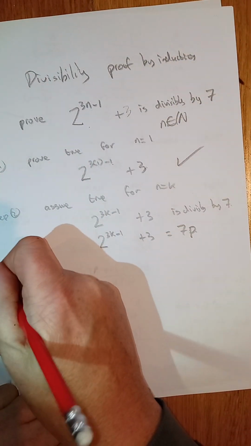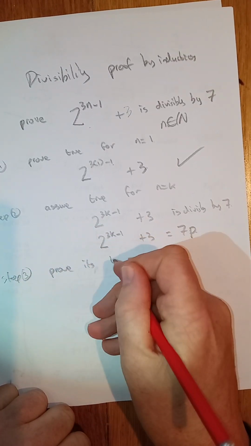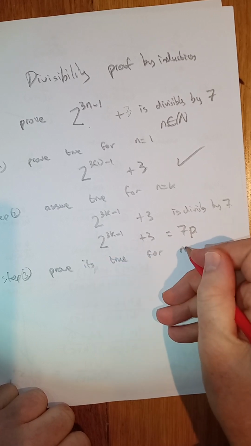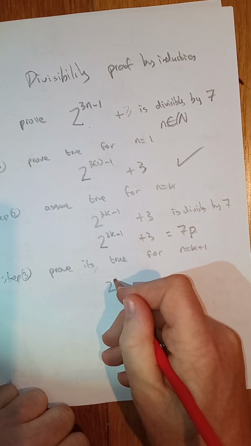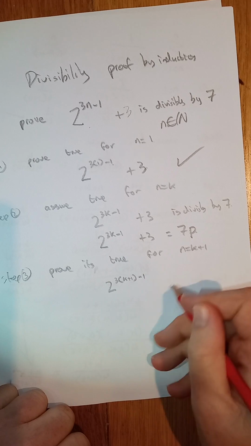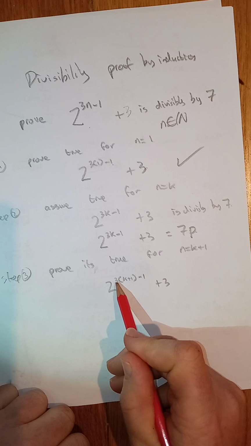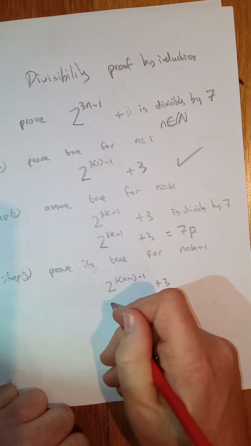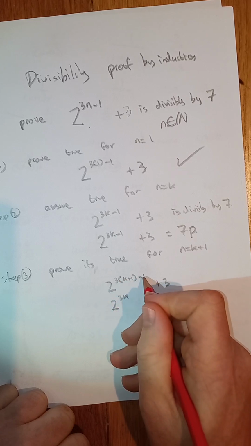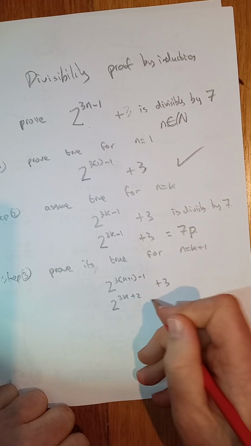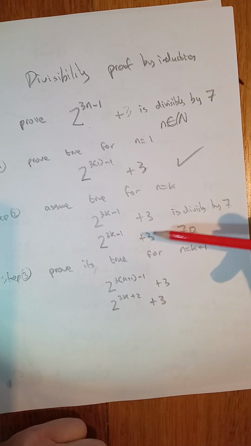Okay, let's do our step 3. Prove it's true for n equal to k plus 1. So let's put our k plus 1 in here: 2 to the power of 3(k plus 1) minus 1, plus 3. Let's make this nicer: 2 to the power of 3k plus 3 minus 1, which is 3k plus 2, and then we still have our plus 3. So this is our k plus 1, and this is our k.